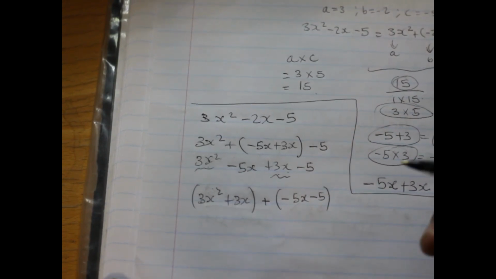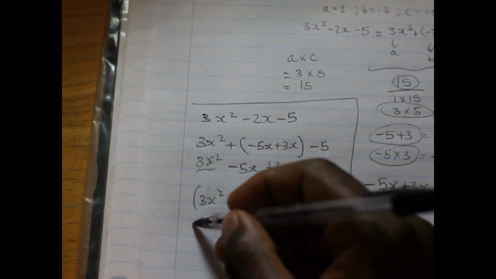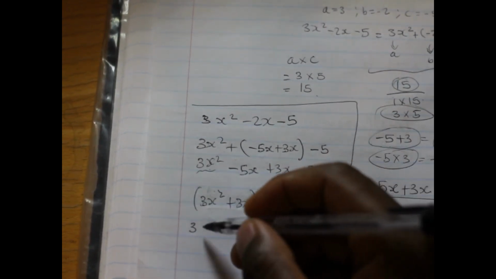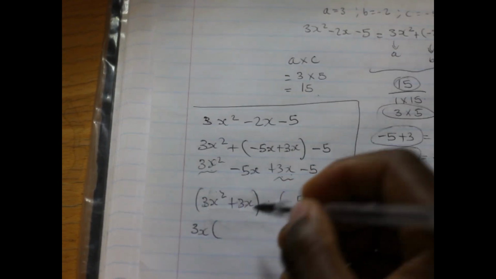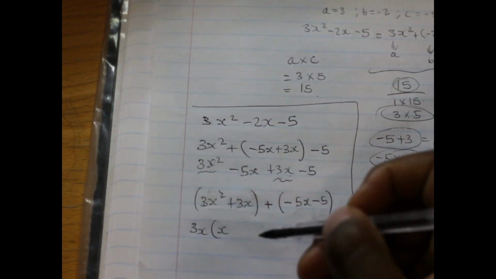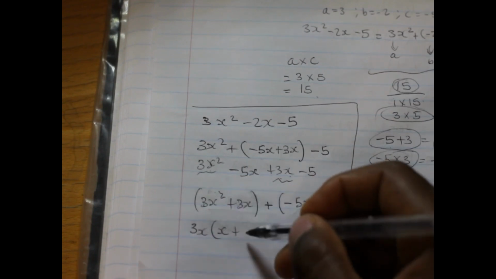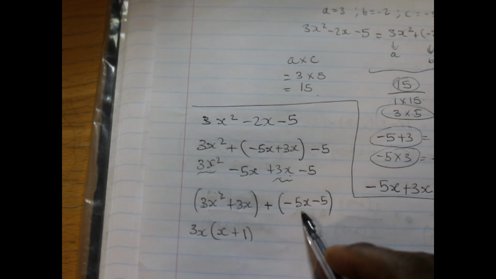Now I'm going to take out a common factor here. 3 goes into both the first term and the second term, and x goes into both, so 3x is out. What do we need to multiply 3x with to get back 3x squared? I bet you said x. And then plus, we took out 3x, so to get back our 3x, what do we need to multiply with? 1.